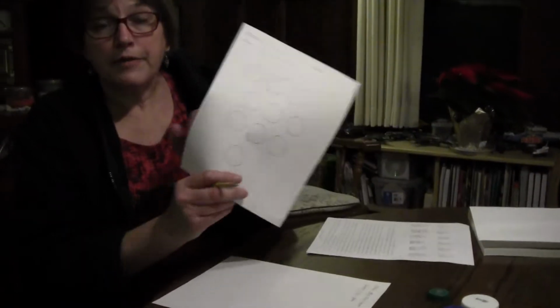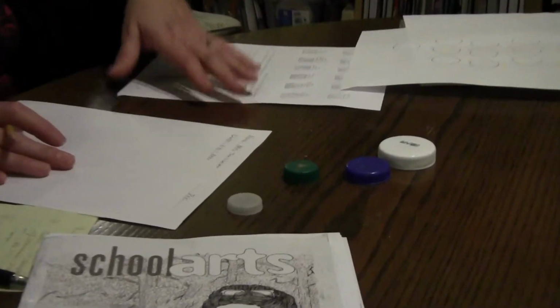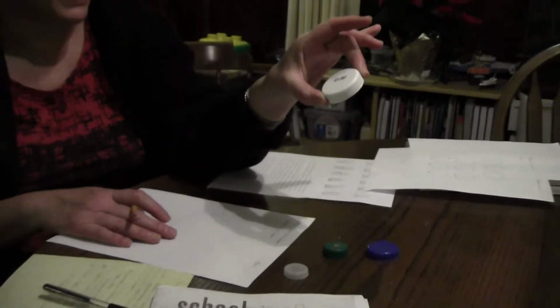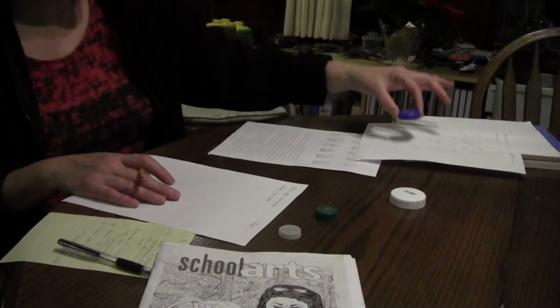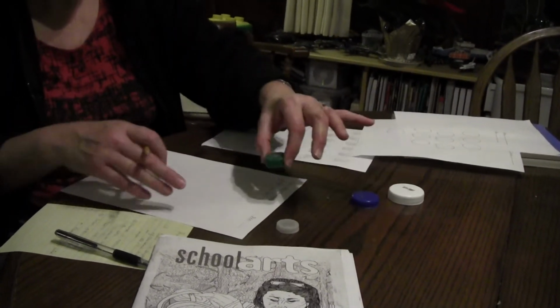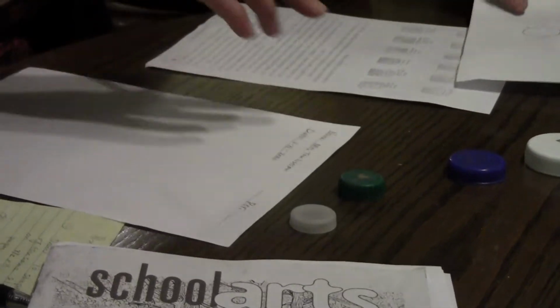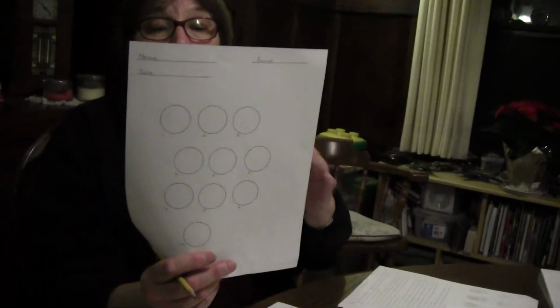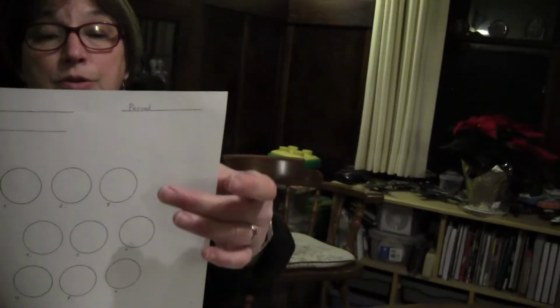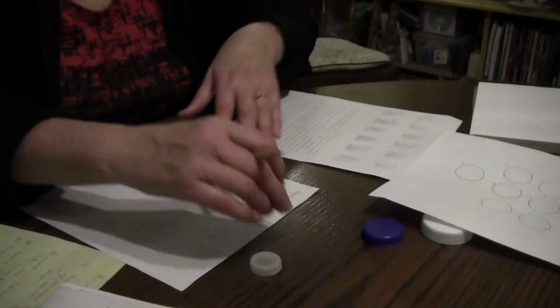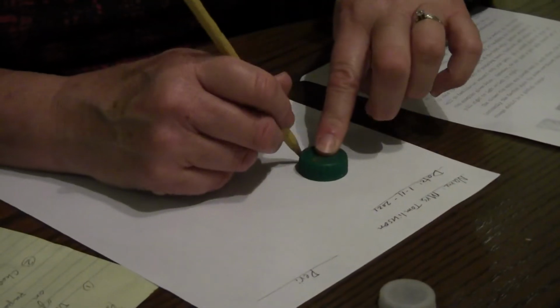So here I have the circles drawn for me. But if you don't have your packet, you'll notice I have a variety of lids here. I can use this or some other object to make my circles. This one is too big. This one is too big. So these two that are from a beverage container are very good. Now you'll notice that the circles are kind of in a line, so we're doing 10 textures. So we have 3, 6, 9, and 1 left over. You may make those in a different pattern if you wish.